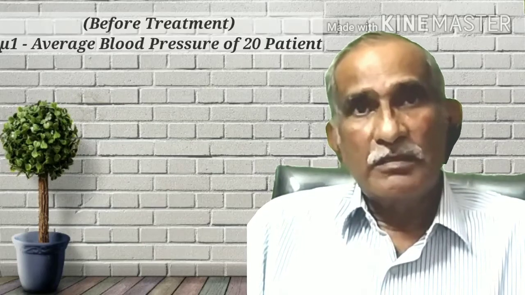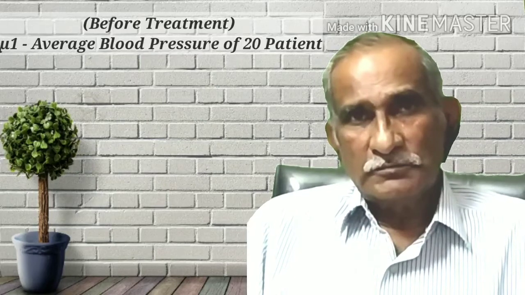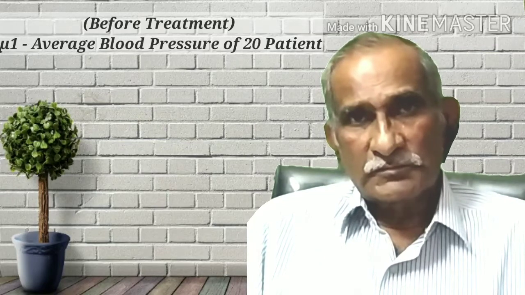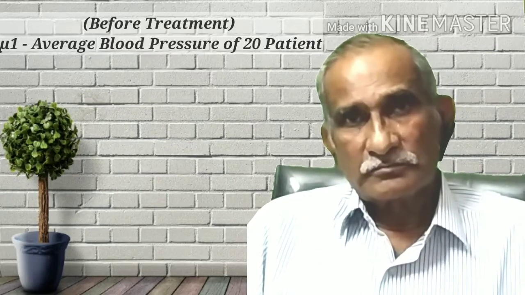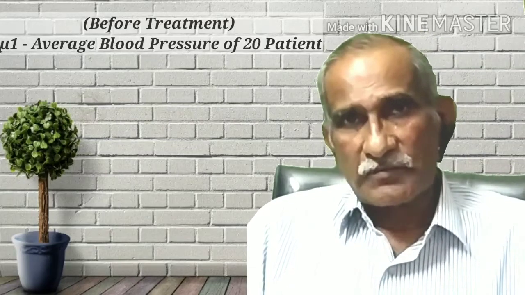Now you will measure the blood pressure of each of these 20 patients. You will find the average. Suppose the average blood pressure is denoted by mu1. Now we will start treating those patients with this new medicine, this new drug.